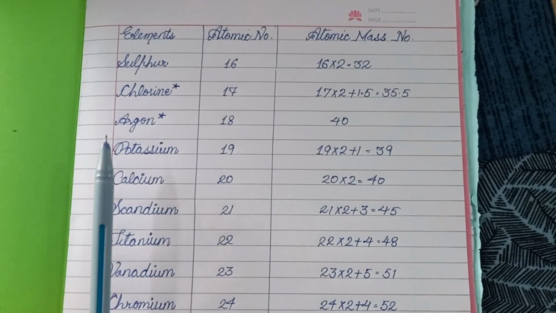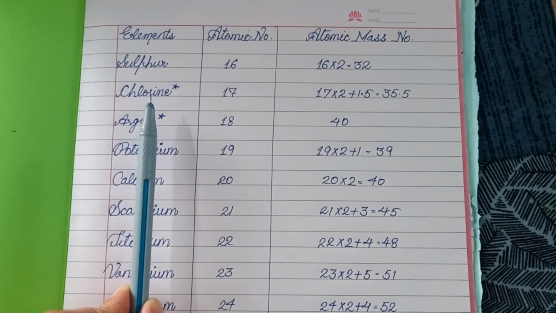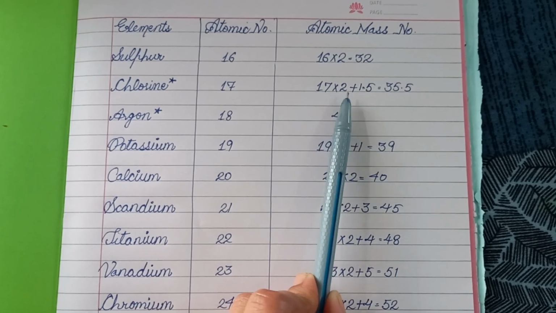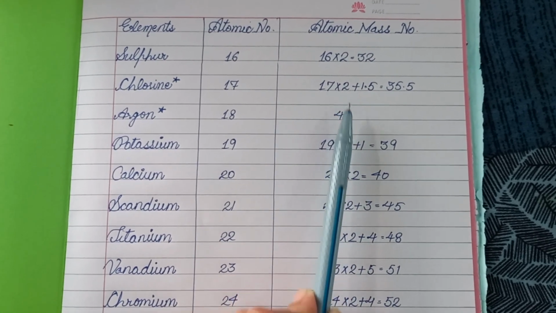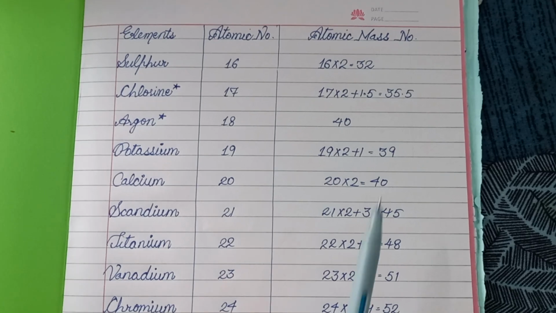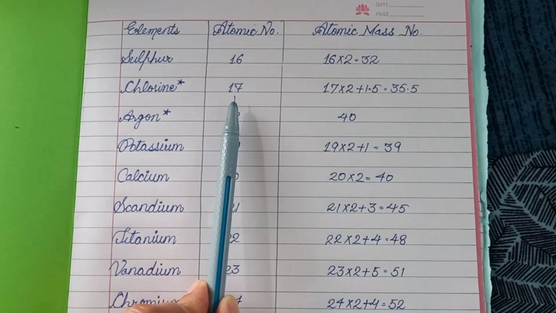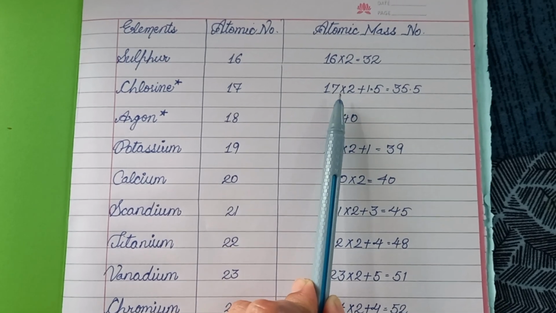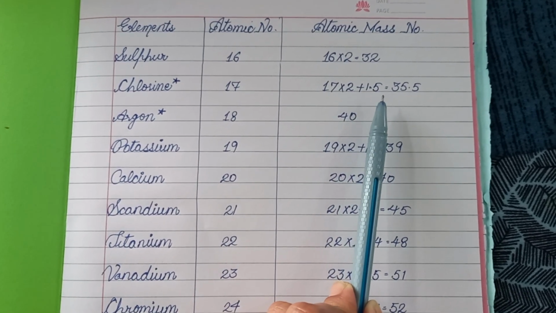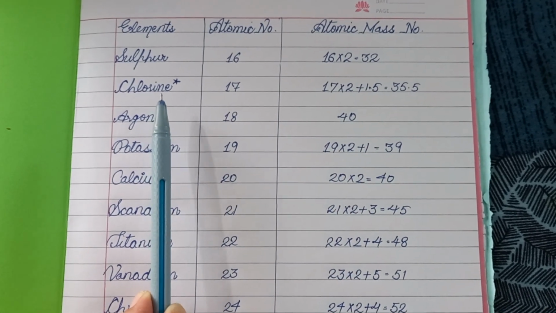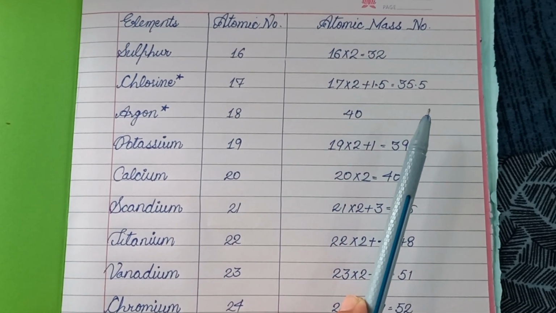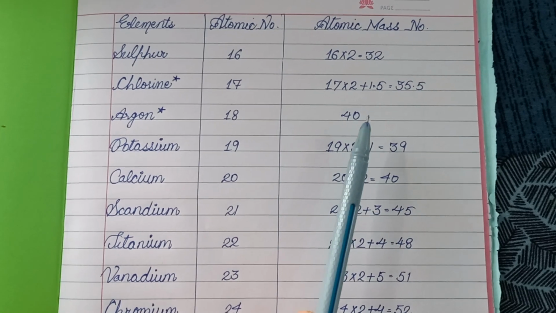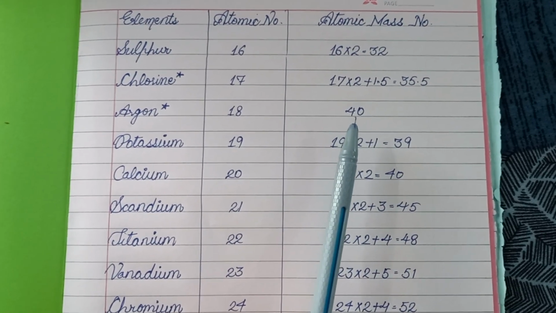Again, there are two exceptions. One is chlorine. In that case, we can't follow any trick. You need to do 17 multiplied by 2, the same trend that we are following in each and every case. But whereas in the case of odd numbers we add 1 after multiplying the atomic number by 2, here you need to add 1.5. So the atomic mass number of chlorine is 35.5. And argon is also a big exception. You need to cram the atomic mass number of argon, that is 40.